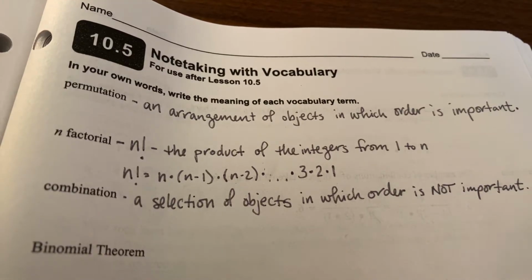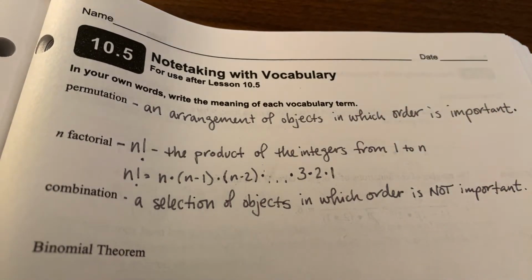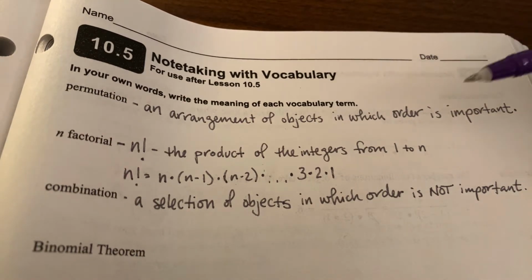Today we need to talk about permutations and combinations. So we will go over a few vocabulary terms to start. So what is a permutation? A permutation is an arrangement of objects in which order is important.